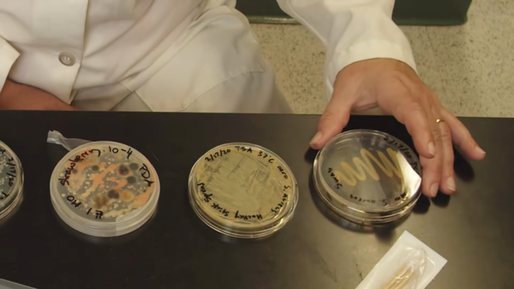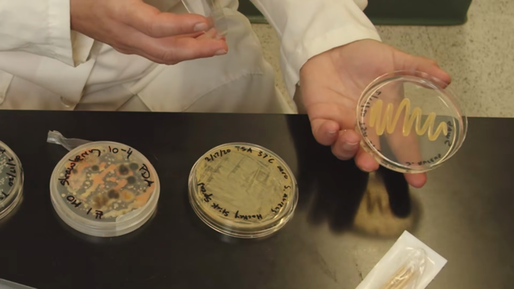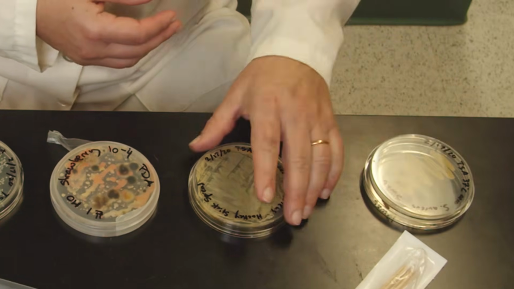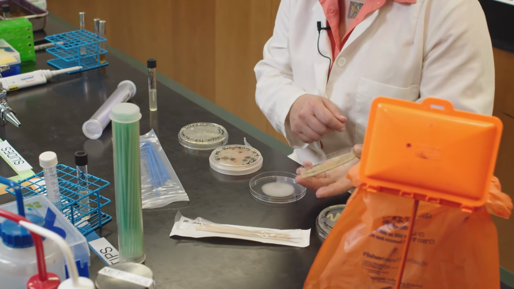Okay, so now we can see the results, what happens when we inoculate the media in different ways. This is just using the cotton swab from a wet surface. This is the cotton swab where we swabbed all over the place for the antibiogram, and you can see it's a real lawn.